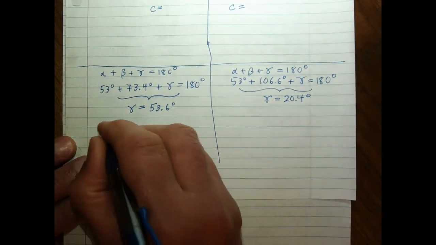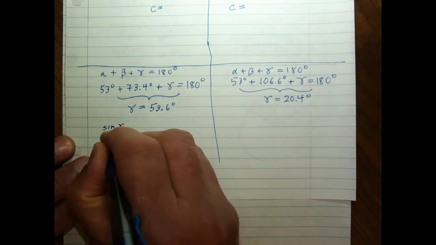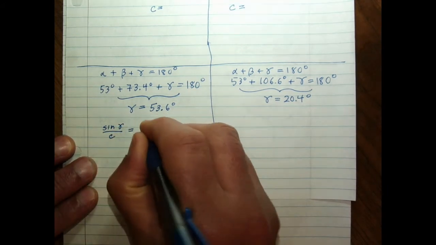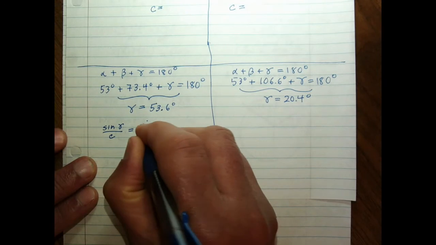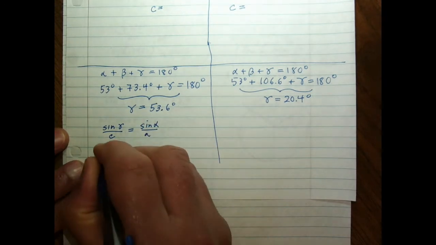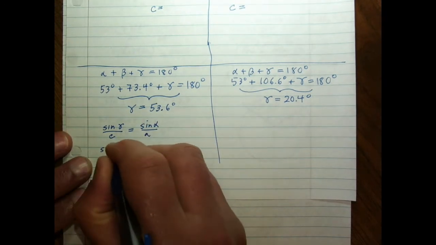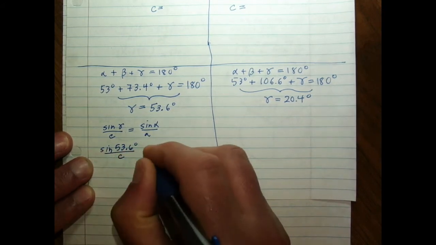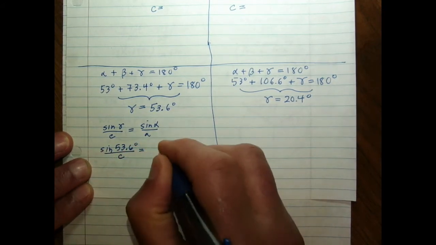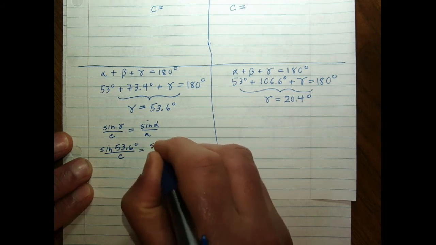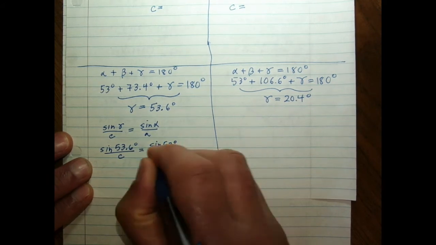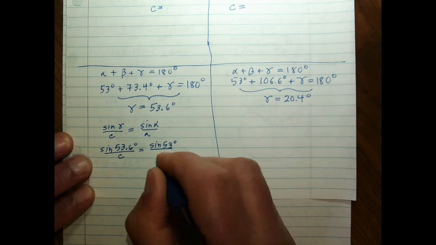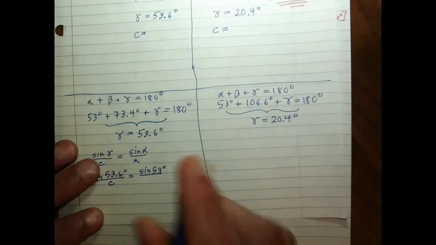So sine of gamma over C is equal to sine alpha over A. Sine of 53.6 degrees over side C is equal to sine of 53 degrees over A, and our A was 20 centimeters.